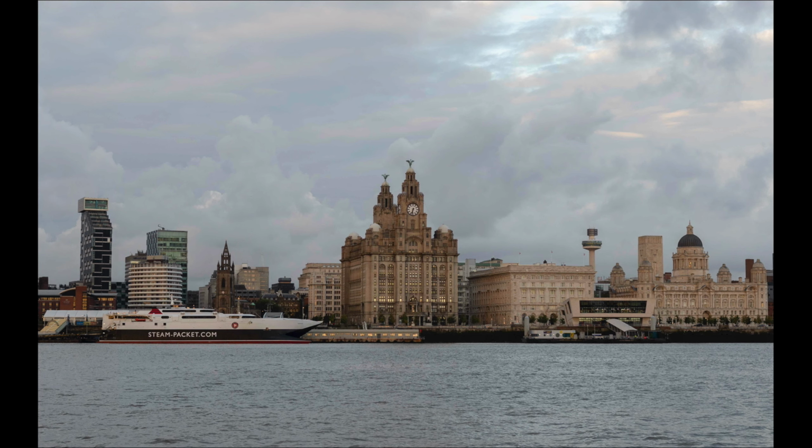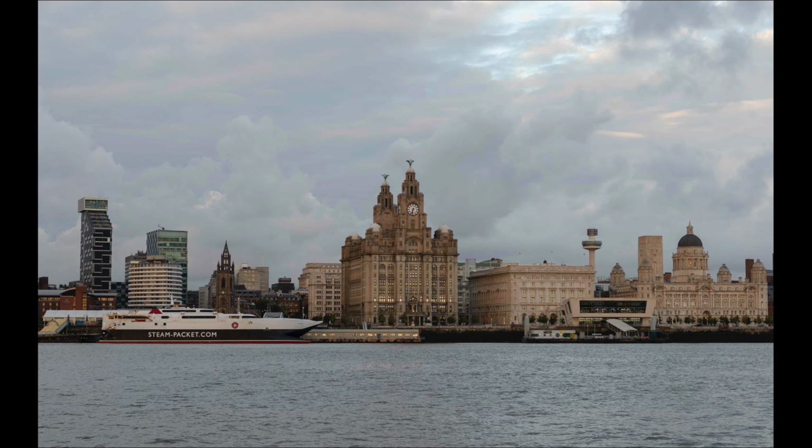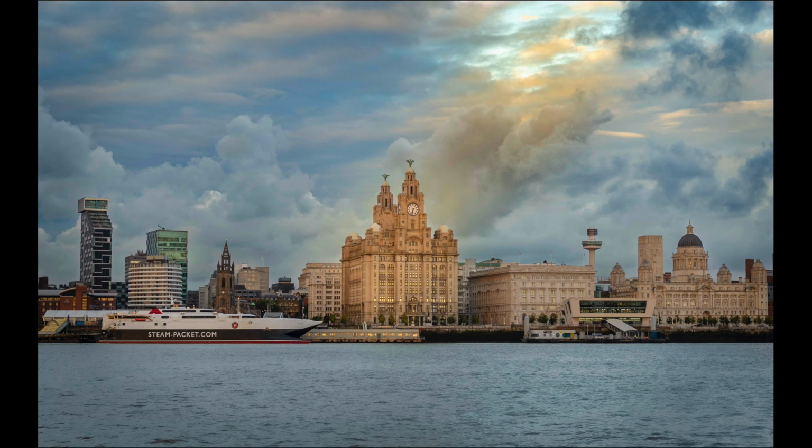So it went from this to this. And as you can see, it's a massive change, isn't it? It really is. And jumping between the two, you can see the sky just looks biblical, doesn't it? It looks just amazing. So that is just using the Dehaze tool. So have fun with the Dehaze tool, especially in the likes of sky areas where you really can bring that detail back.